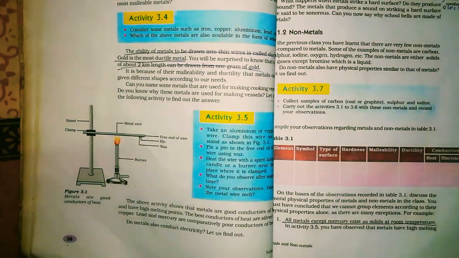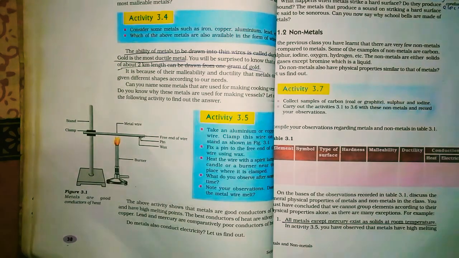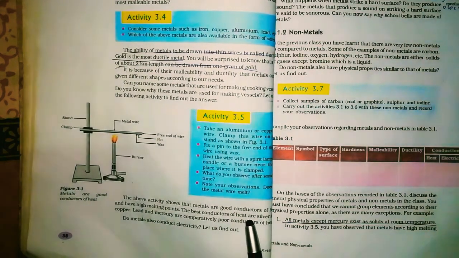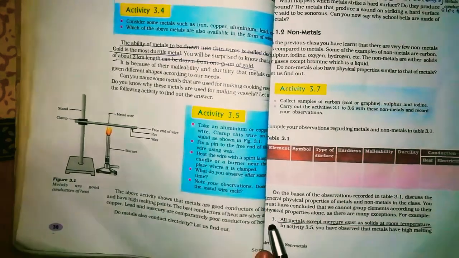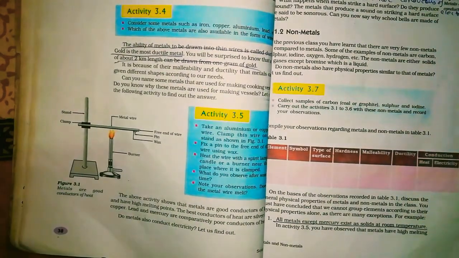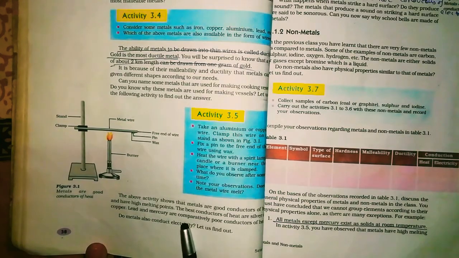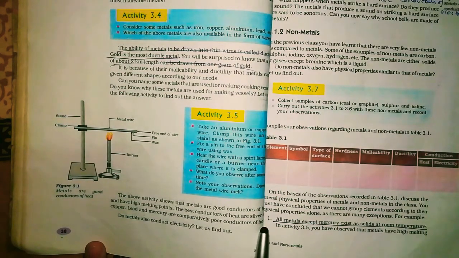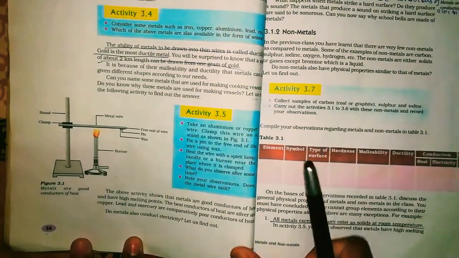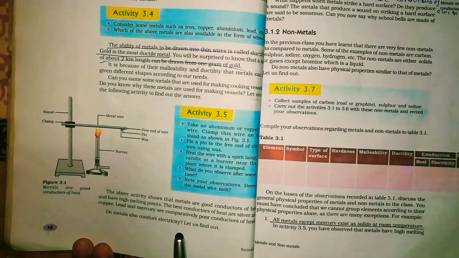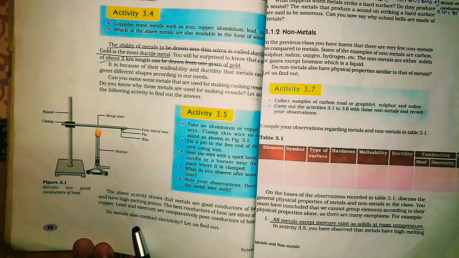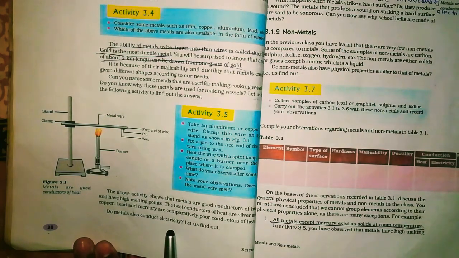So it takes a lot of energy even to melt metals. The best conductors of heat are silver and copper, right? Lead and mercury are comparatively poor conductors of heat. So that is why they are mostly not used. Do metals also conduct electricity?